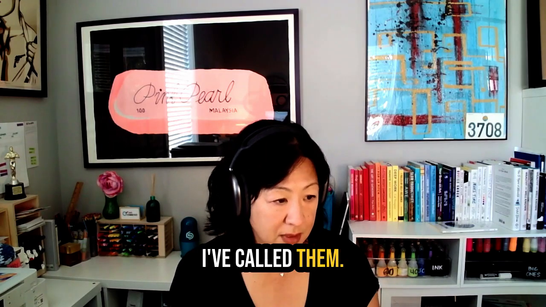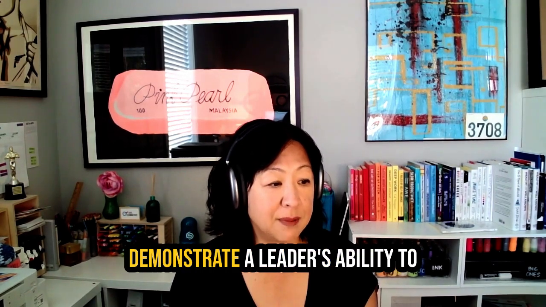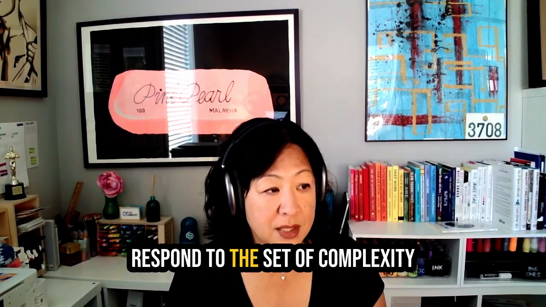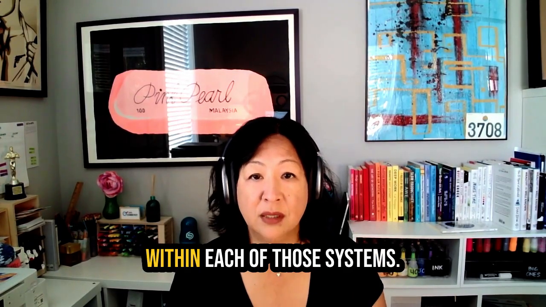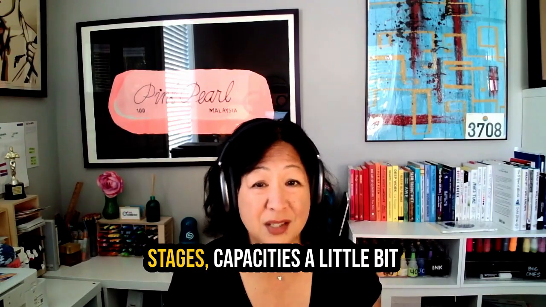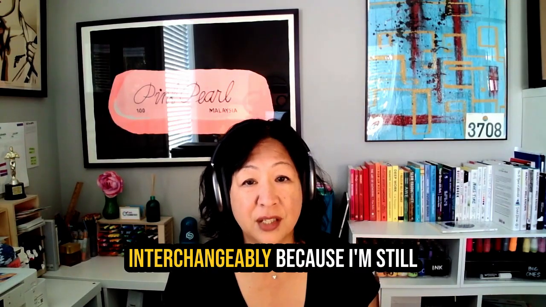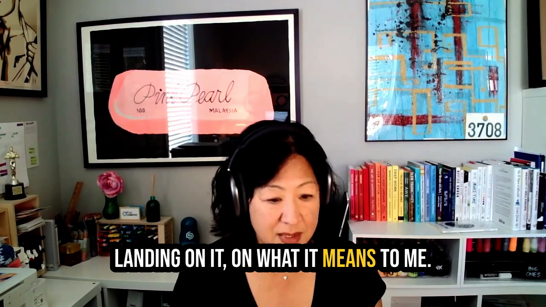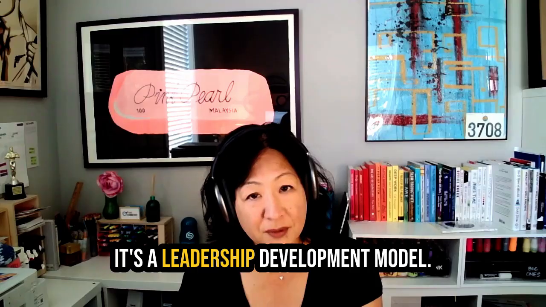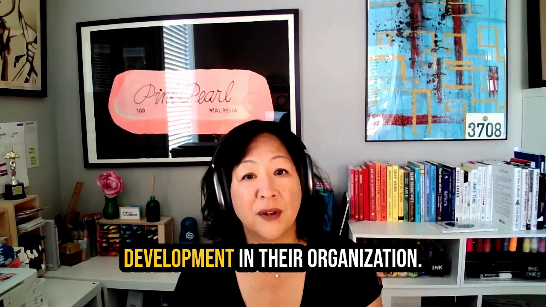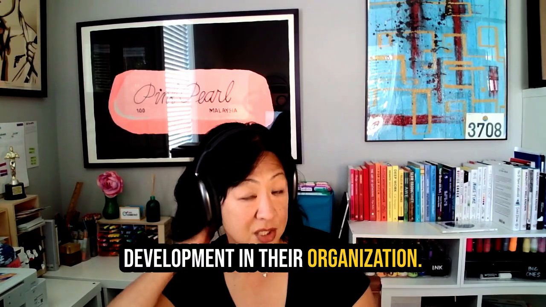I've called them leadership capacities because they demonstrate a leader's ability to respond to the set of complexity within each of those systems. And I'll use the words system, stages, capacities a little bit interchangeably because I'm still landing on what it means to me. It's a leadership development model. It represents the way a leader develops, but it also represents the needs and development in their organization.